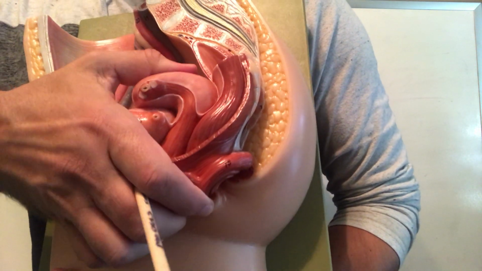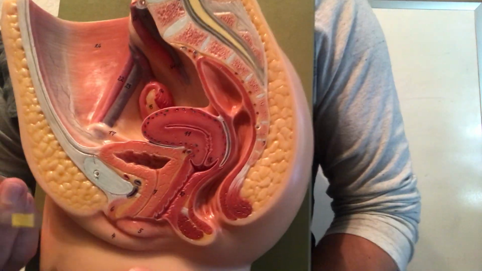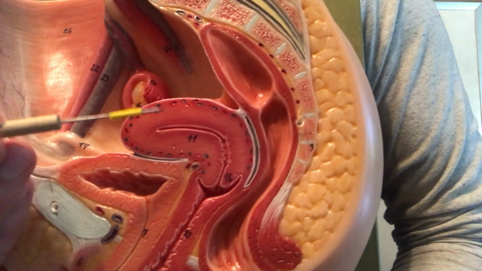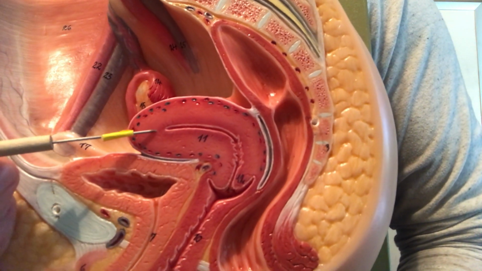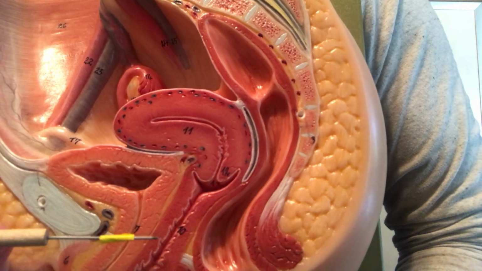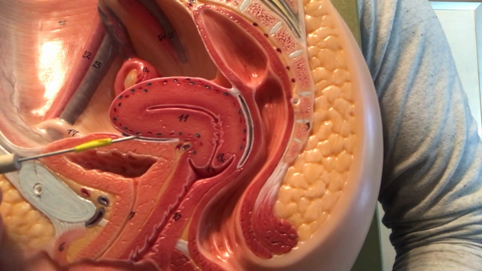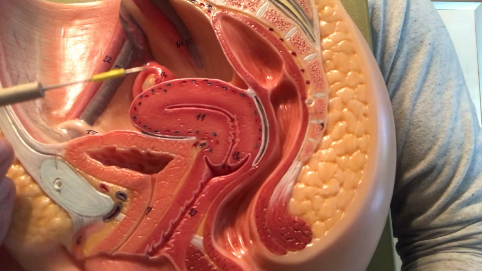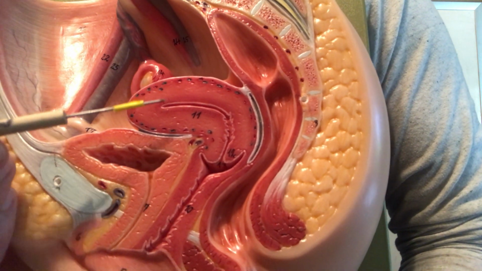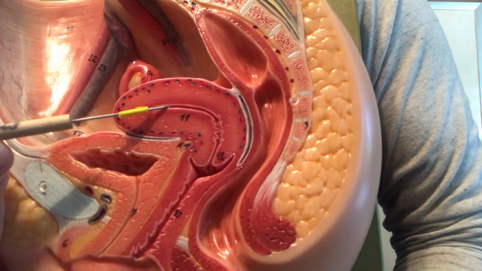So let's take this portion of the model off. Now you can see a little bit better. Now we're going to zoom in on the uterus first. So the uterus has three major layers, and you probably started to recognize these layers as you've gone through the anatomy of other systems. There's an outside, a middle, which is made up of muscle, and an inside.